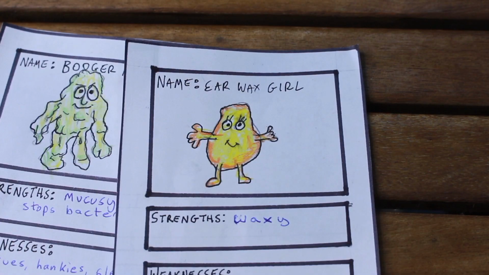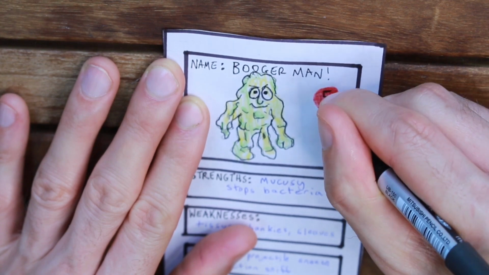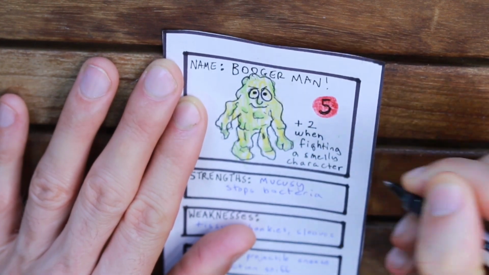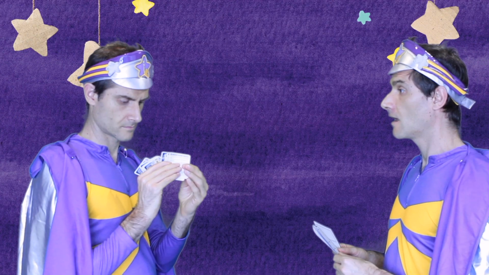In fact, you can make a whole stack of cards and add points and rules to your character's abilities so you can make a game out of it. Then give them out and swap them with your friends.